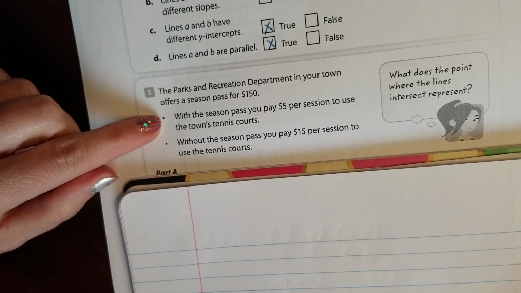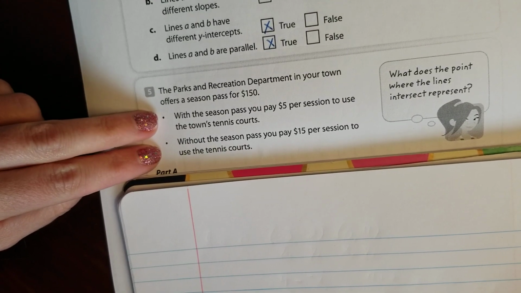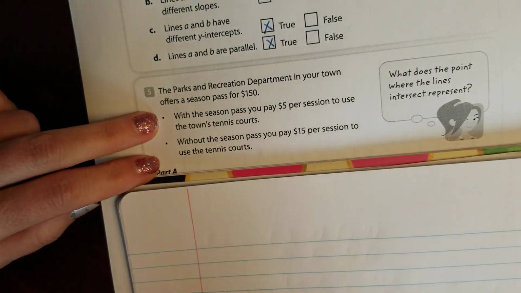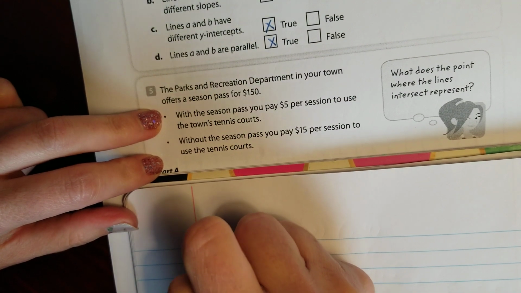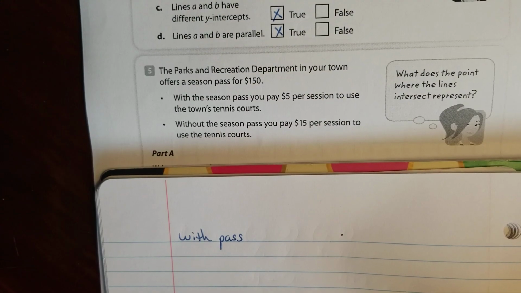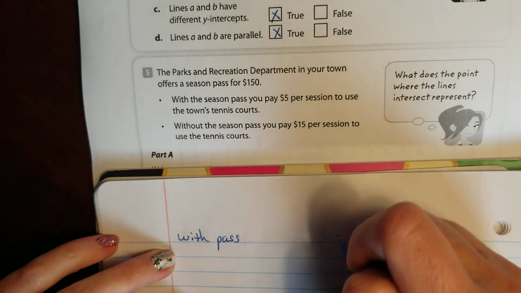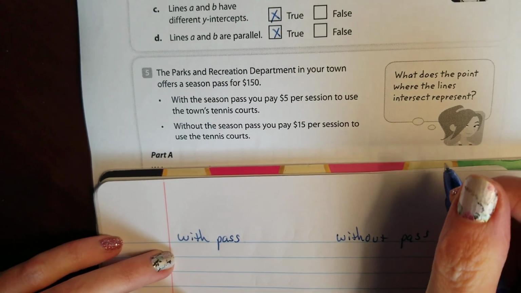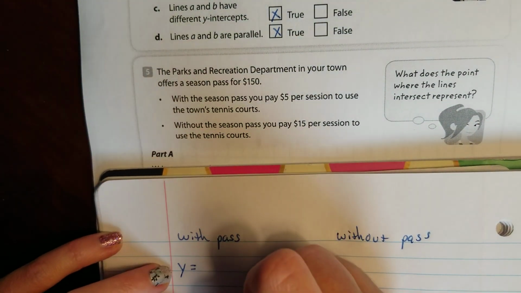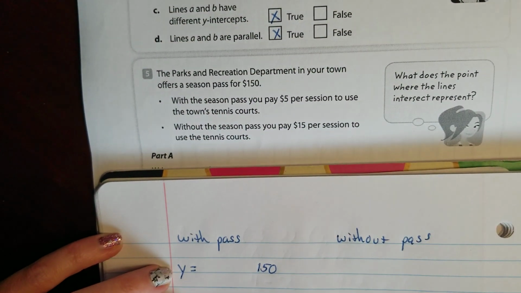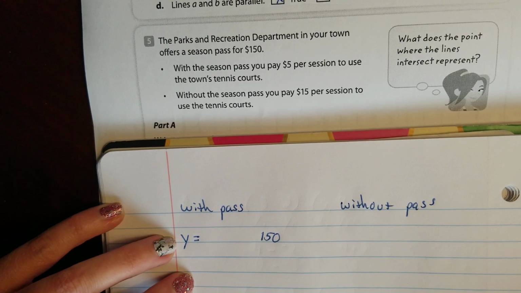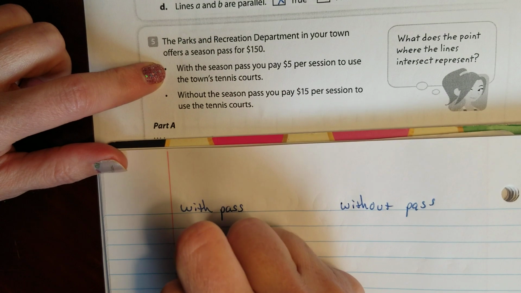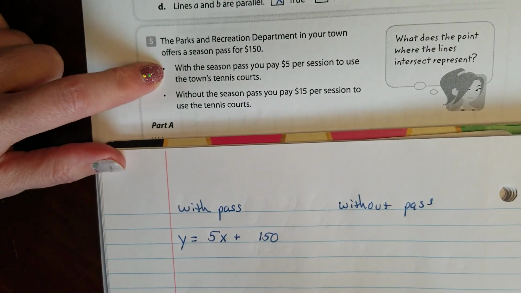All right, so we've got 2 options. You're either going to get the season pass or you're not going to get the season pass. If I'm going to get the season pass, we're going to have one with a pass and without the pass. With the pass, that means that we are starting out paying $150. So that's my y-intercept. It's going to be my starting point. With the pass, I'm paying $5 per session. So that's my rate. That's my slope.